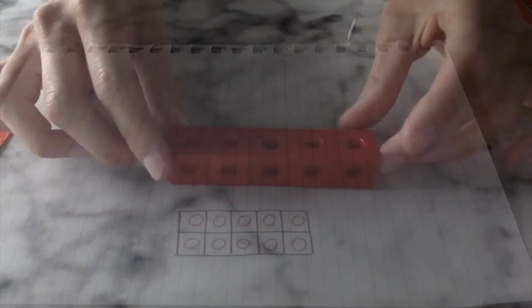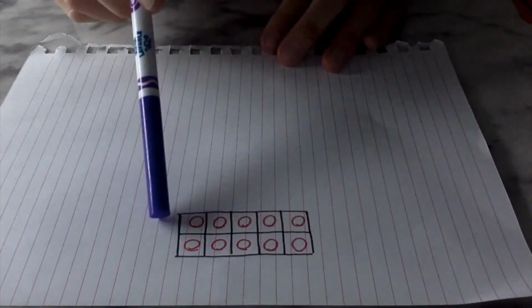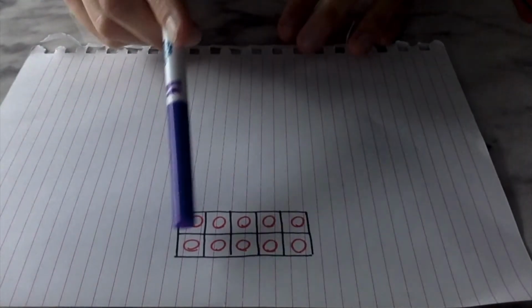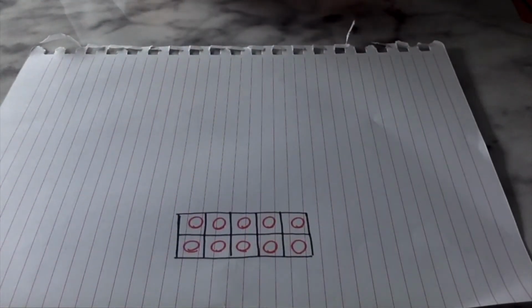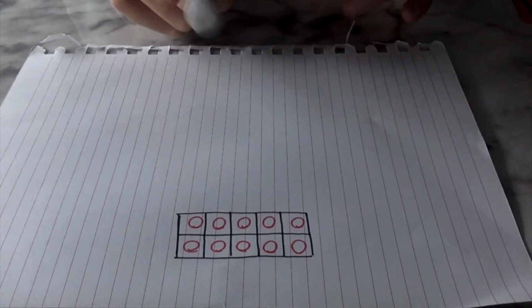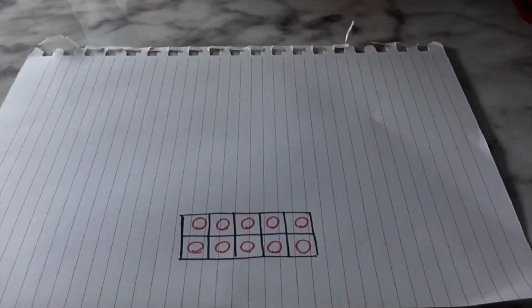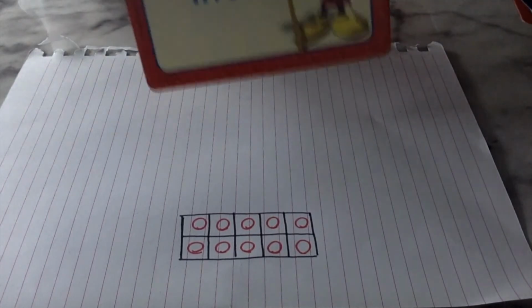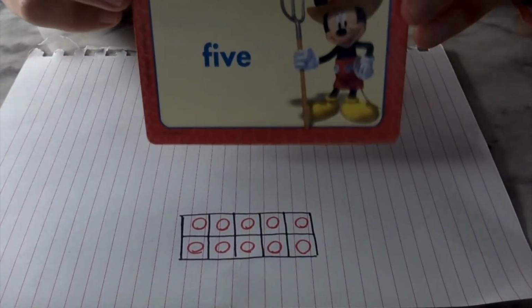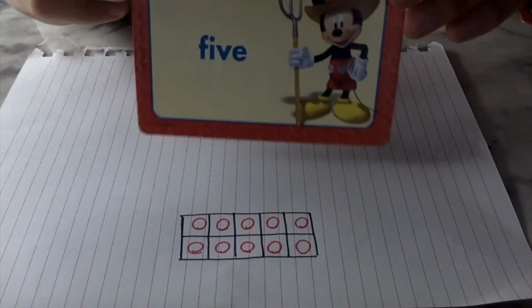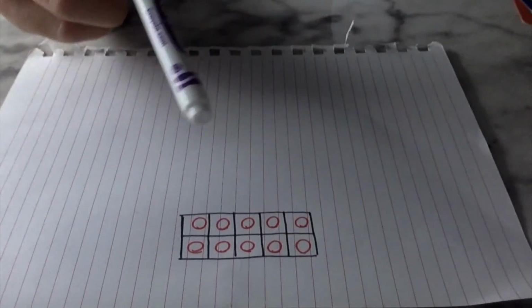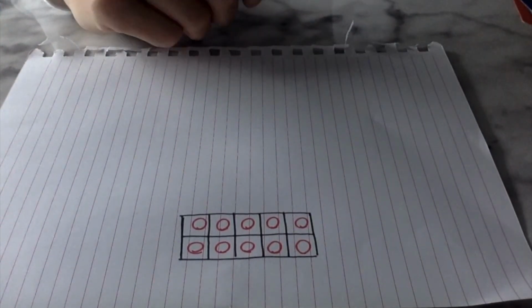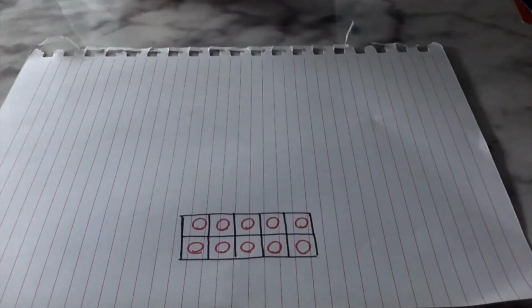5. Very good. So we see our 10 frame. How many circles do I have in here? 10. Very good, because my 10 frame is all filled up. Boys and girls, we're taking 5 away from 10. Can anybody guess how many will be left, or what our 10 frame will look like after we take away 5?